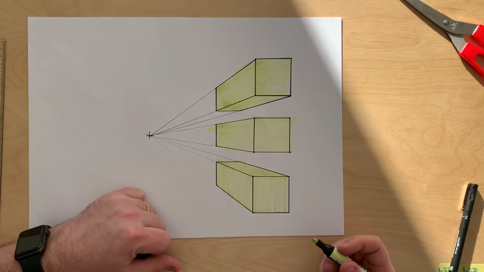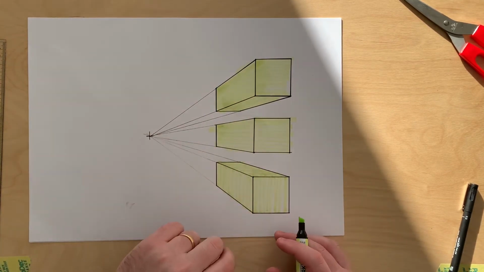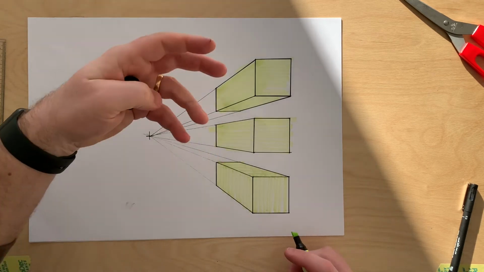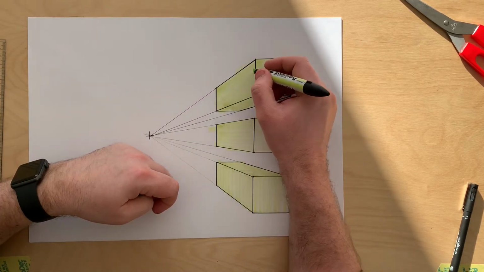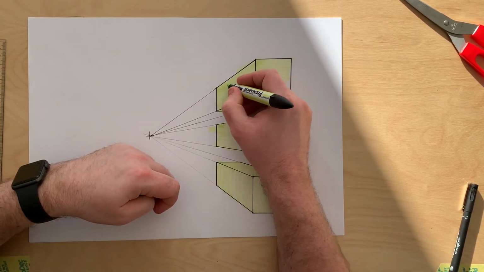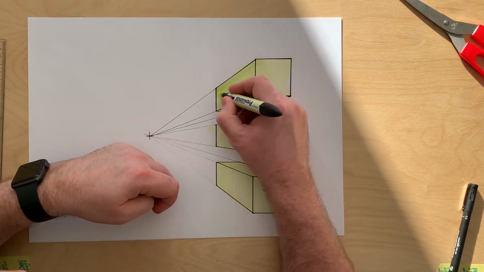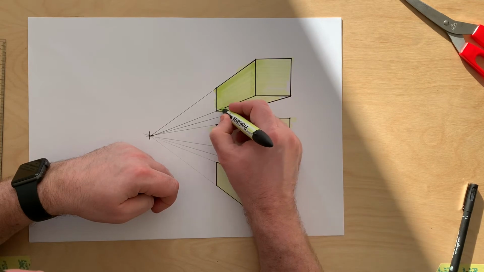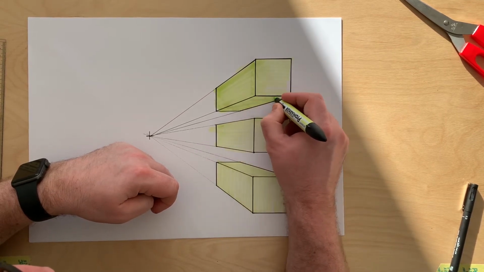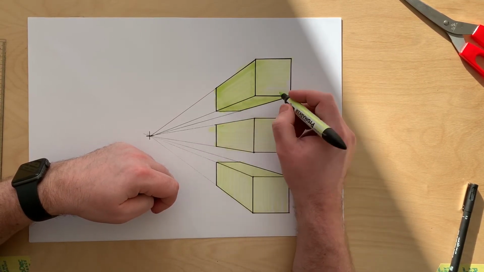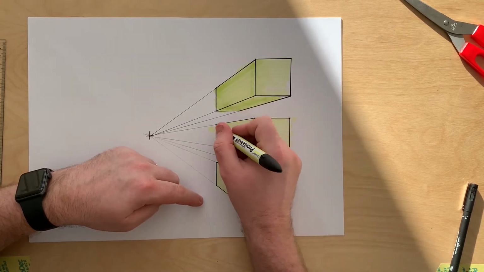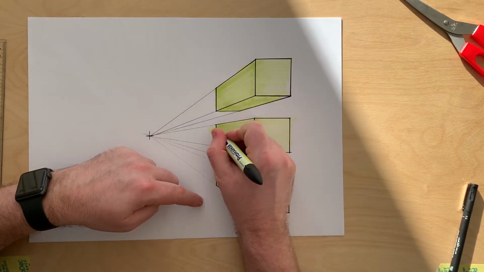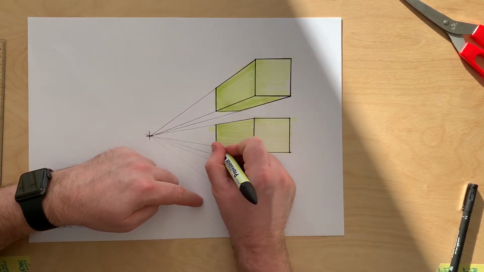Then we're going to say, okay, I want 2 of the surfaces to be slightly darker, so I'm just going to go over them with another layer. So for example, we want that one to be the lightest, that one to be the darkest. I'm going to go another layer in here. And then again, I'm just going to go another layer on here.